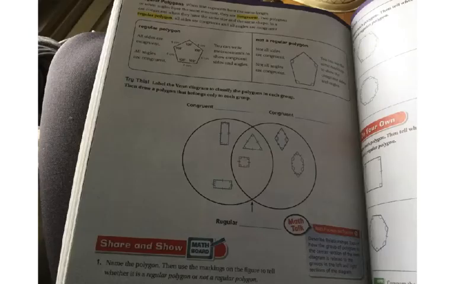So this says regular polygons. When line segments have the same length or when the angles have the same measurement, they're congruent. So congruent means same. 2 polygons are congruent when they have the same size and same shape. In a regular polygon, all sides are congruent and all angles are congruent.